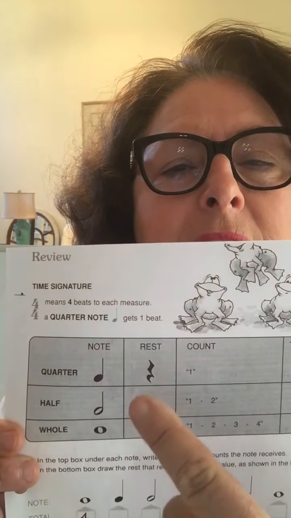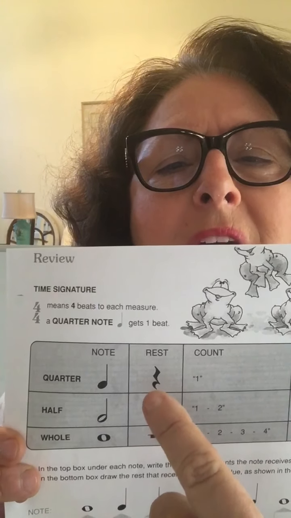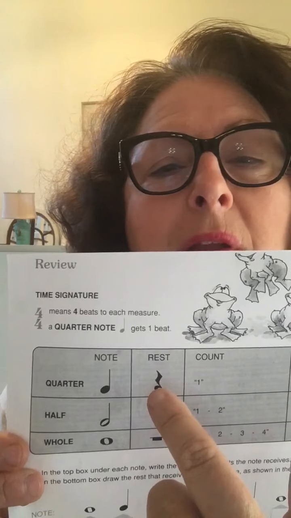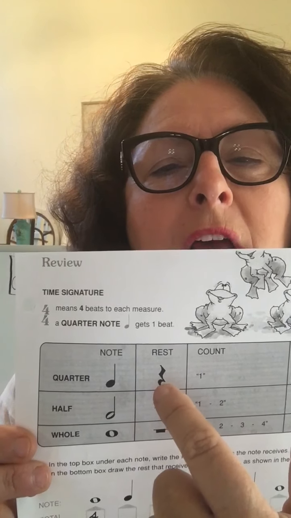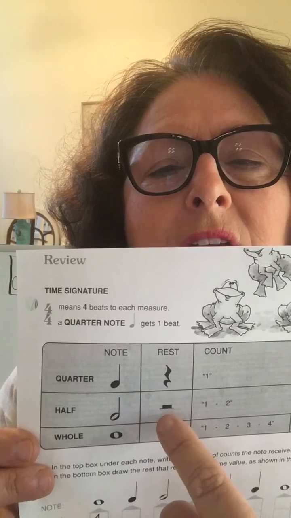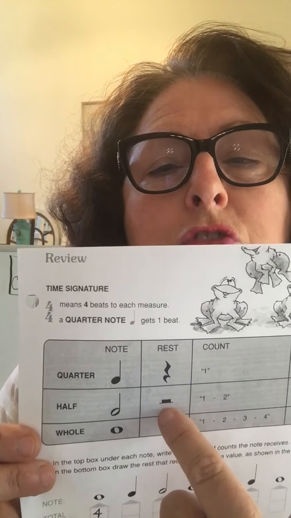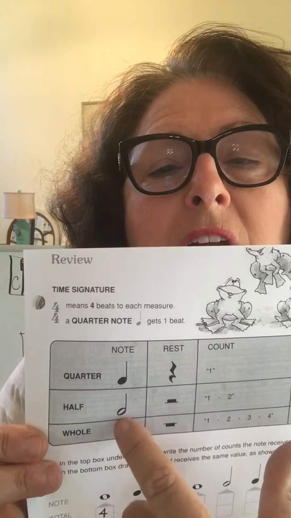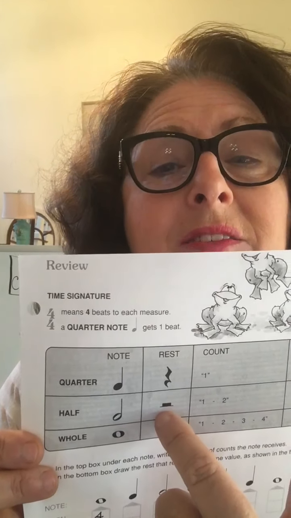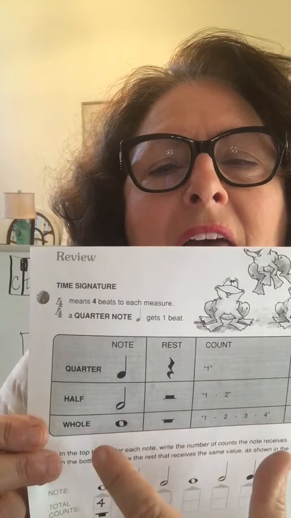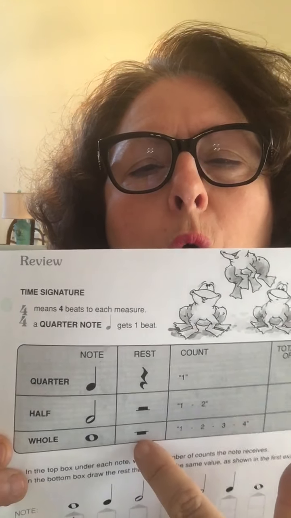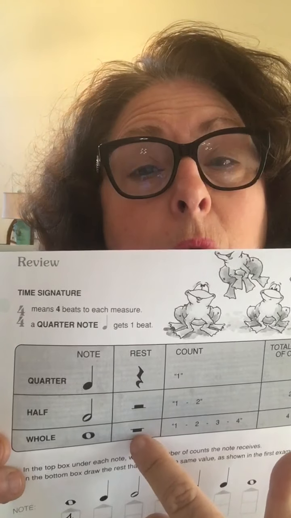A rest means silence. So if you see a rest that looks like this, you'll wait 1 beat and not play or do anything. Just be quiet for 1 beat. If you see a rest that looks like this, you'll just wait for 2 beats. Just like the half note gets 2, the half rest gets 2. And the last one here, the whole note gets 4, and the whole rest gets 4 as well.